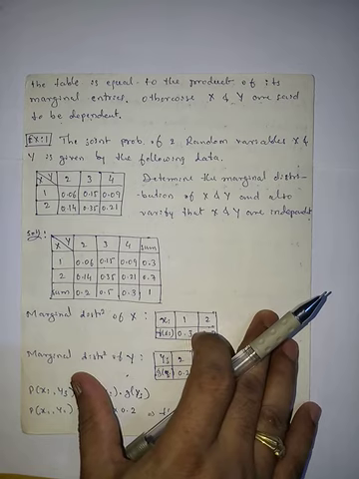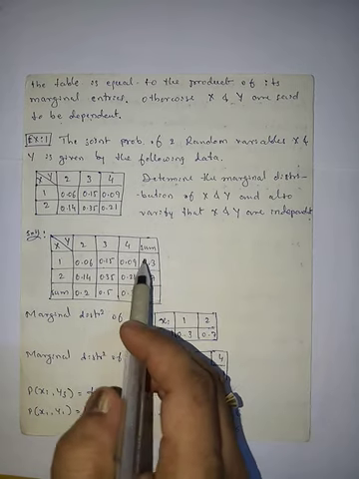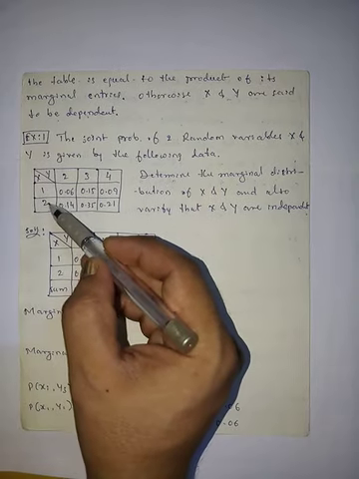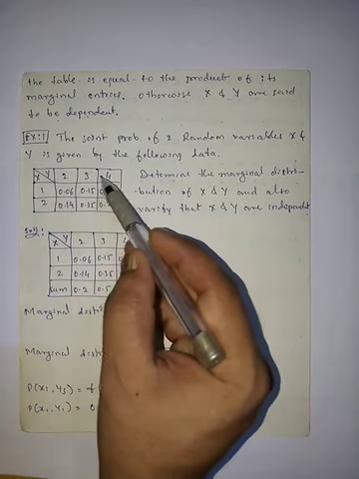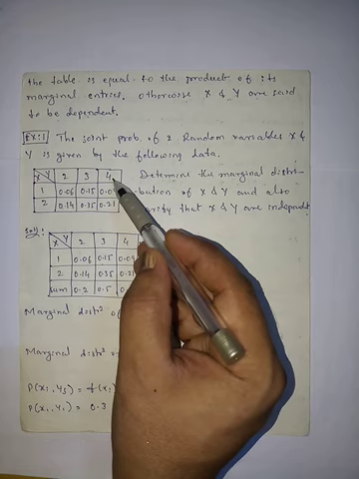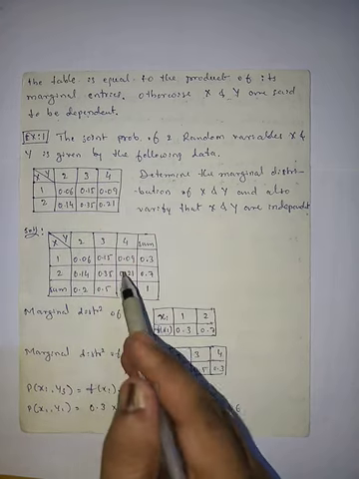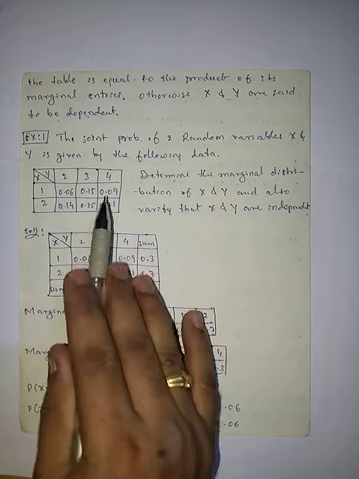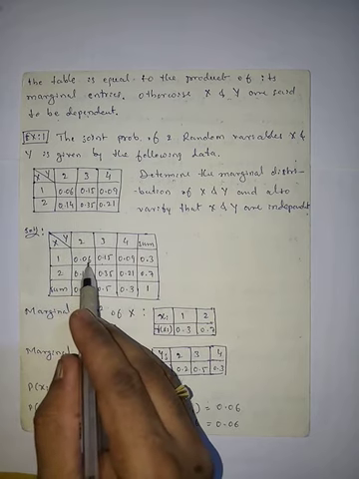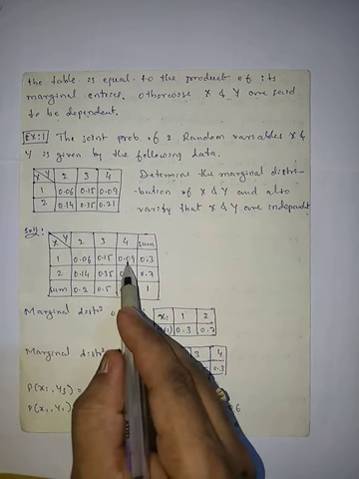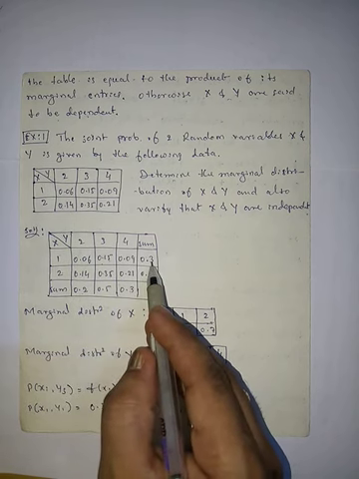Now we have to find the marginal distribution. It is very simple. These are 1, 2, the values of x; 2, 3, 4 are the values of y, and these are the corresponding probabilities. Now we add the numbers 0.06, 0.15, 0.09. When you add this, the sum is 0.3.